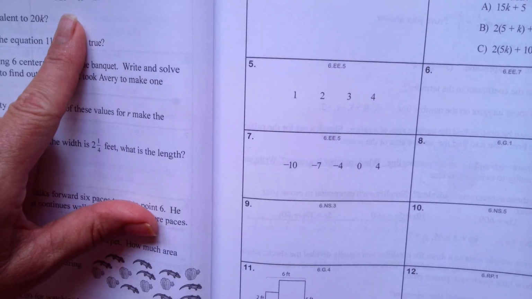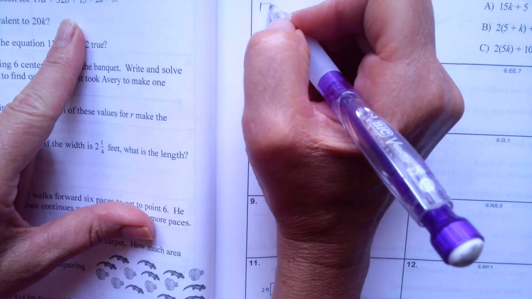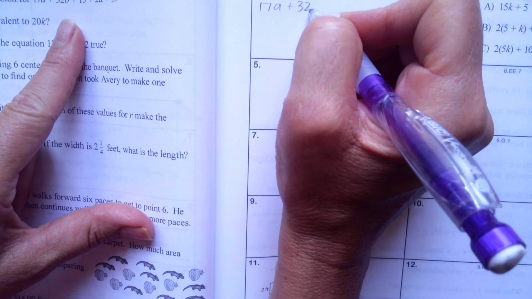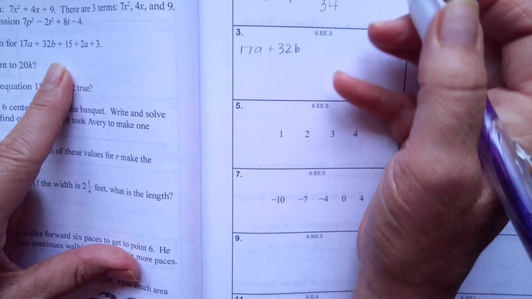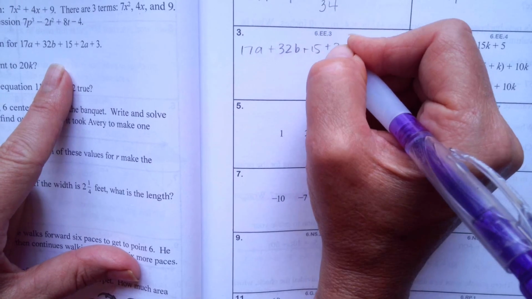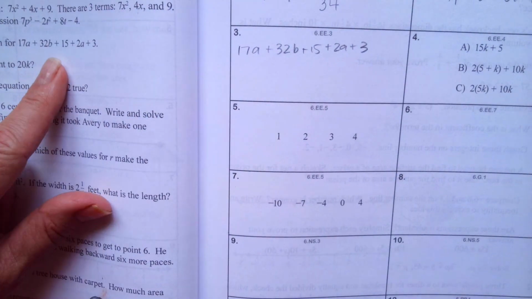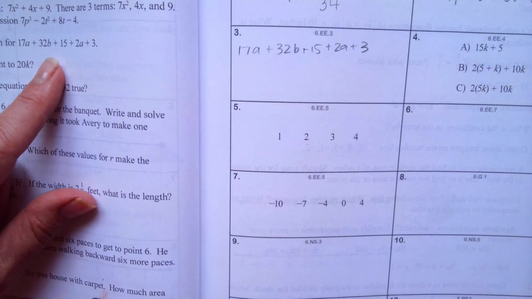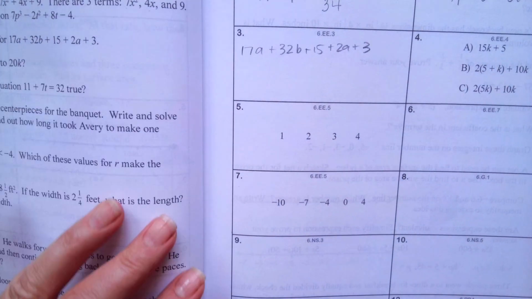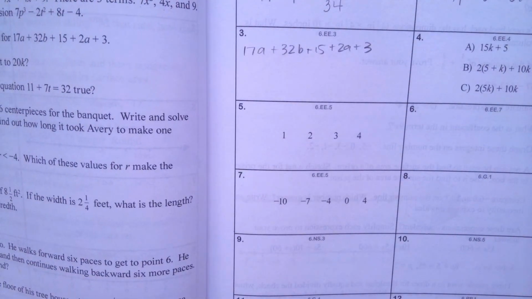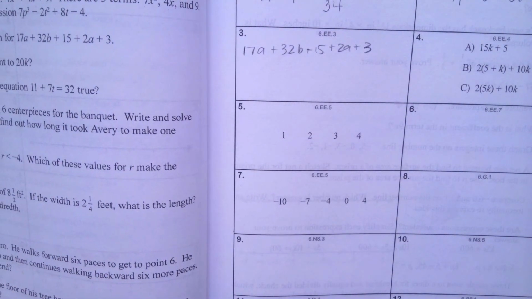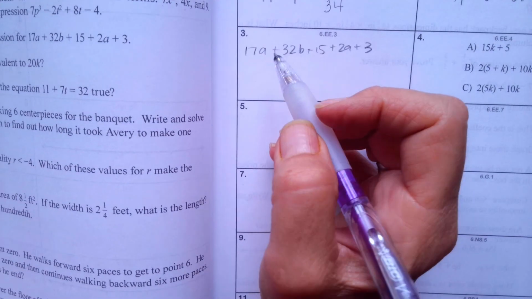Number 3, we have 17a plus 32b plus 15 plus 2a plus 3. So they're asking you to write an equivalent expression. What that means is that you're going to combine like terms. So what are the like terms here?